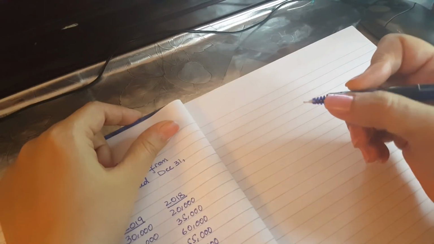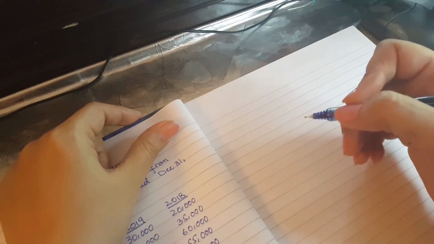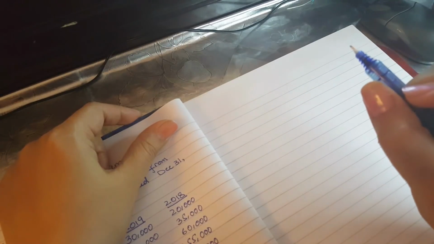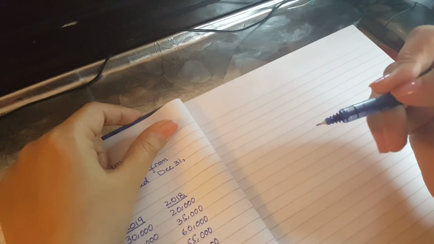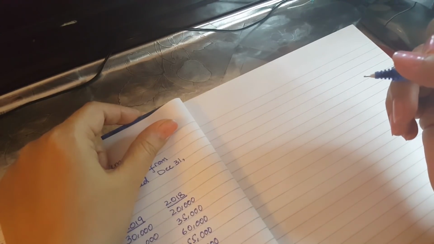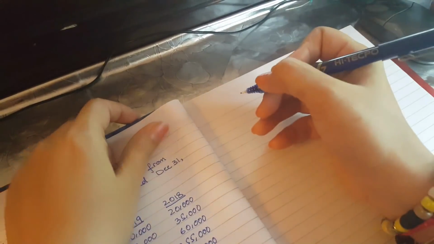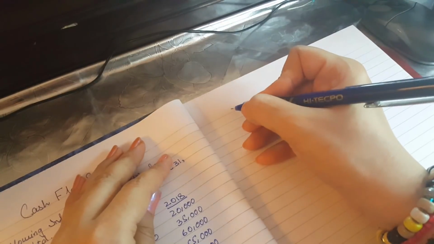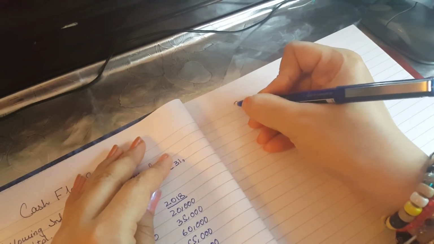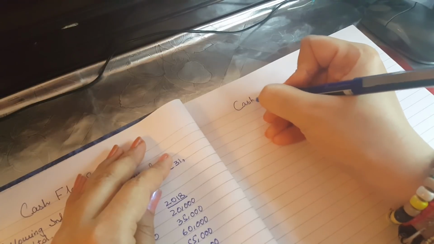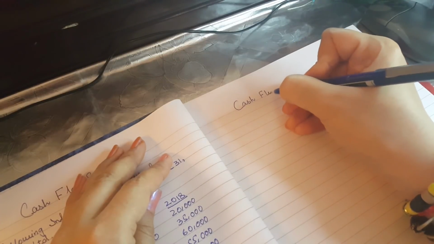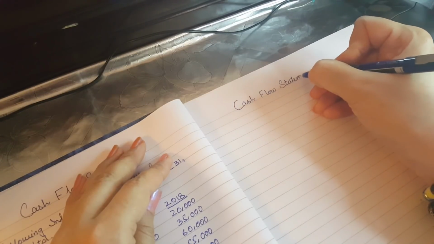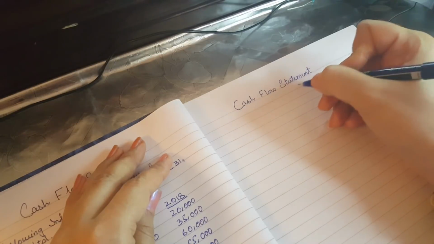So guys, whenever we are making the financial statements, we follow a certain format. So in the cash flow statement, we will follow IAS 7. According to that, we will follow the format and all the necessary requirements. So I will write here. At the heading, we write which financial statement we are making. For example, in this case, we are making the cash flow statement.